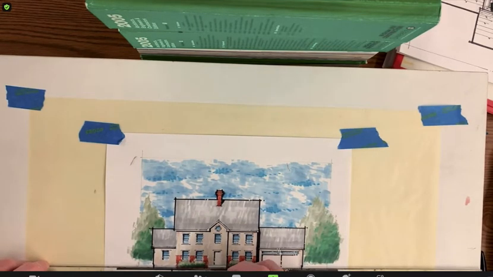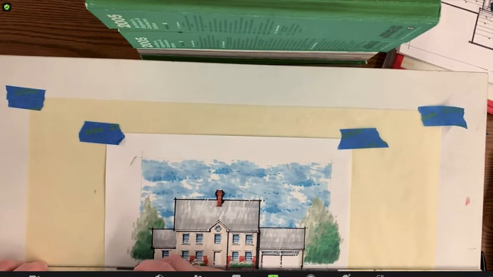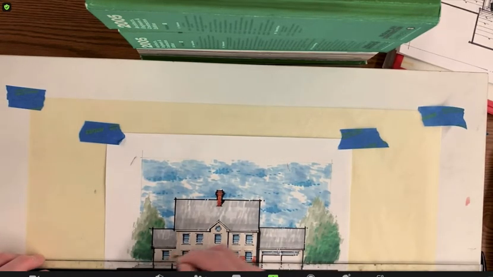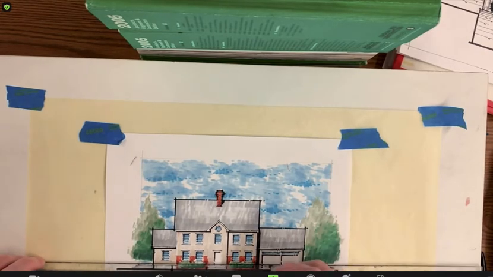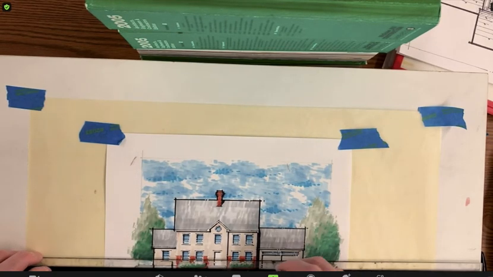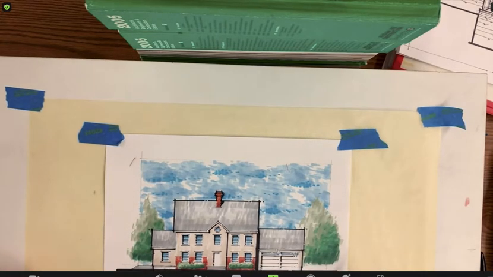Much better. I think I got most of the horizontals.